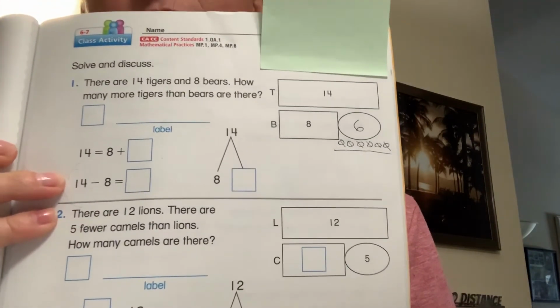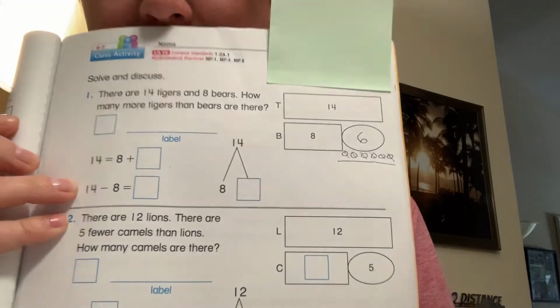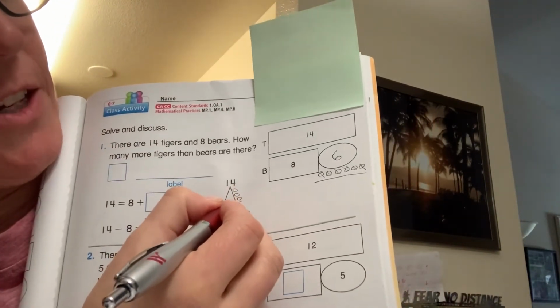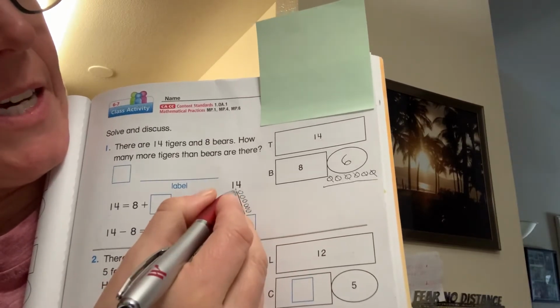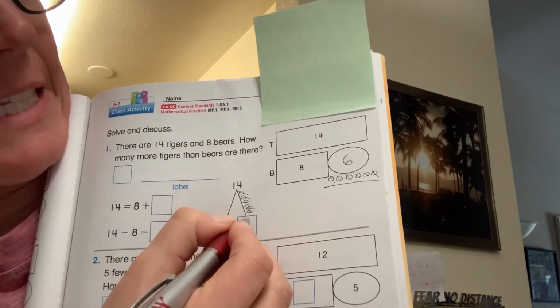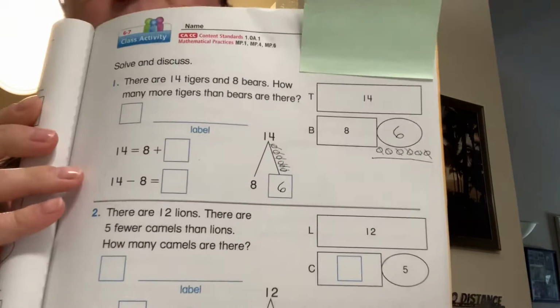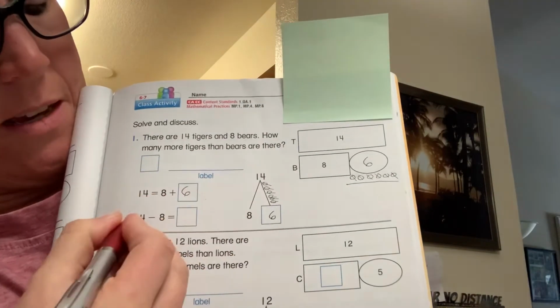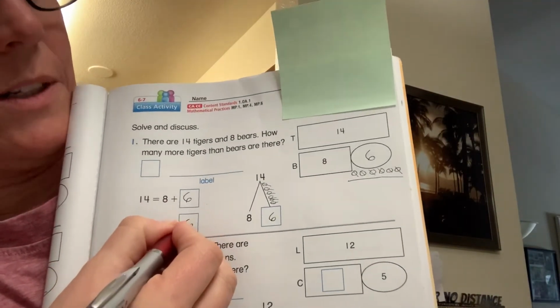I can check my answer here with my math mountain. 8. I can count on again. 9, 10, 11, 12, 13, 14. I needed 1, 2, 3, 4, 5, 6 more to equal 14. So that must mean 14 equals 8 plus 6, and 14 minus 8 equals 6.